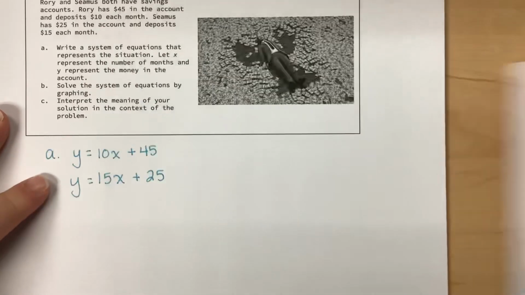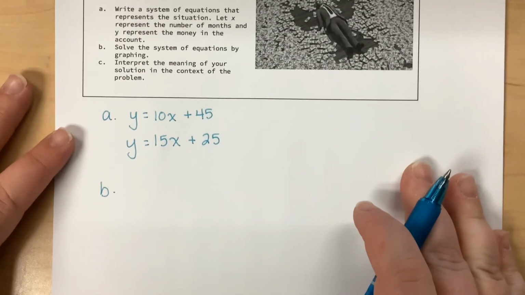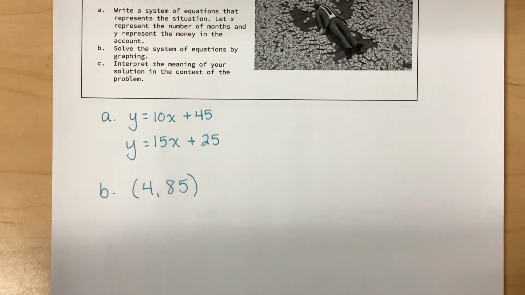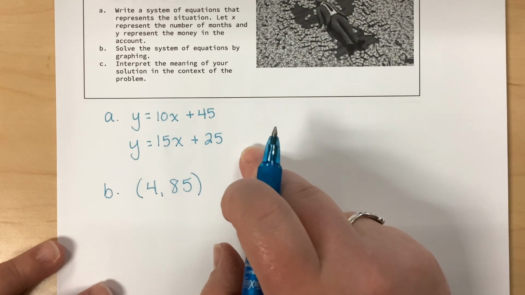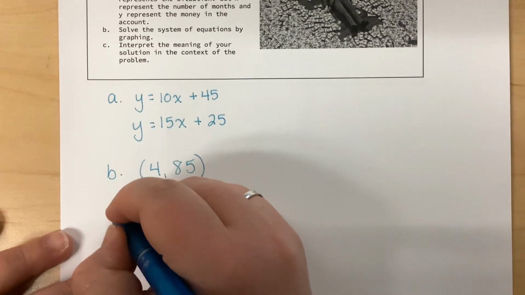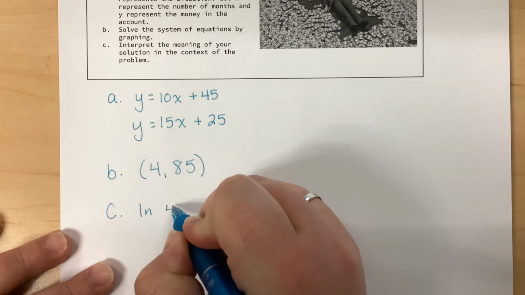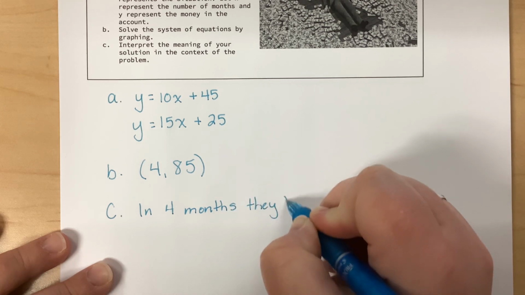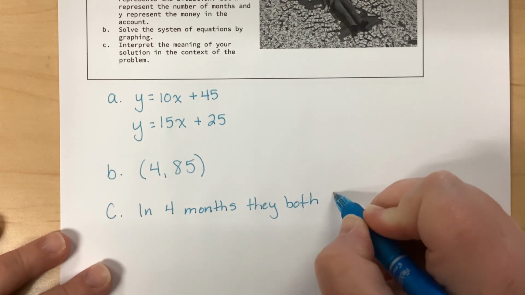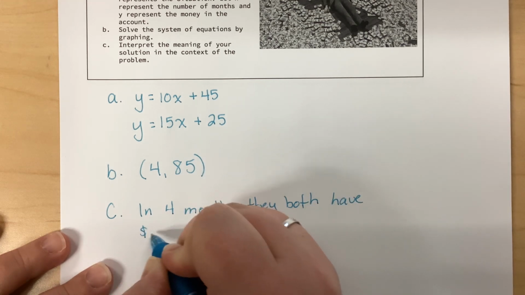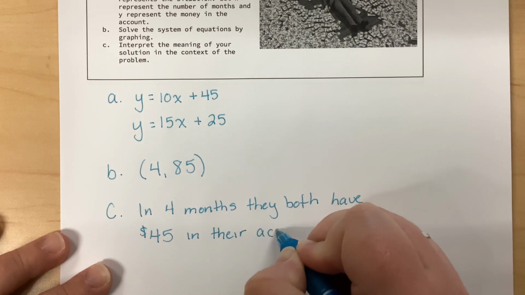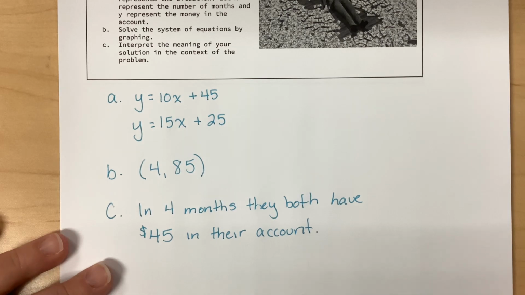(4, 85). So for part B, my solution is (4, 85). And then part C says interpret the meaning of the solution in the context of the problem. So once again, slope-intercept form, when they meet is when they're the same. So for part C, it means in 4 months, they both have $85 in their account. And that would be it for that one.